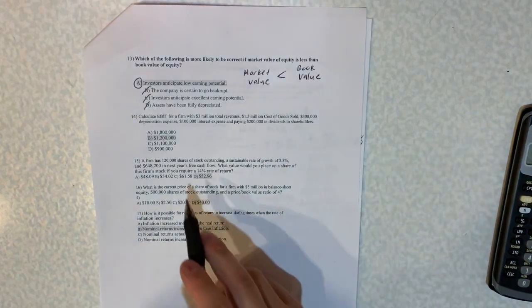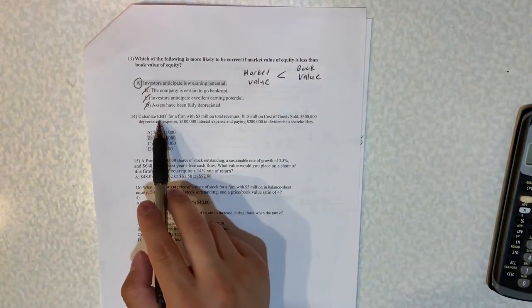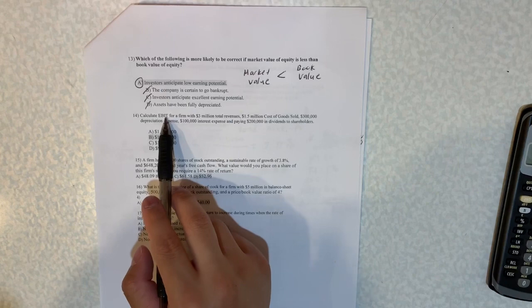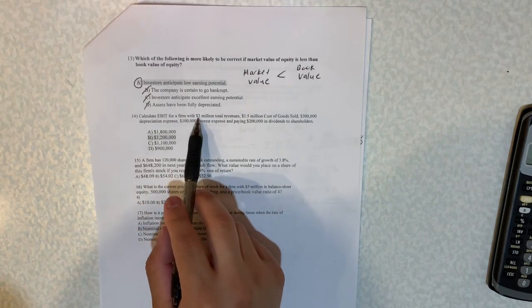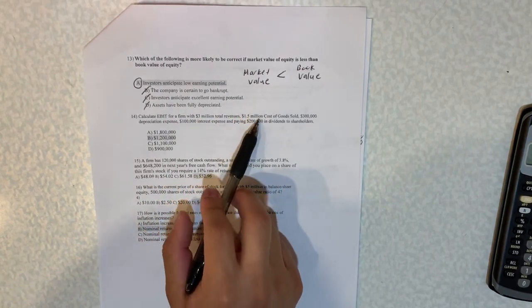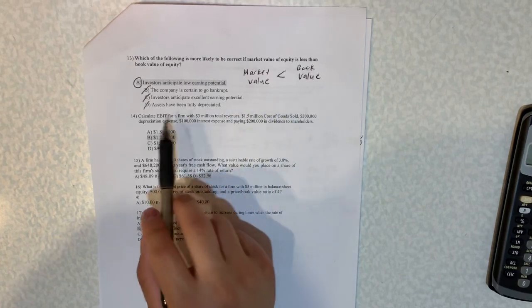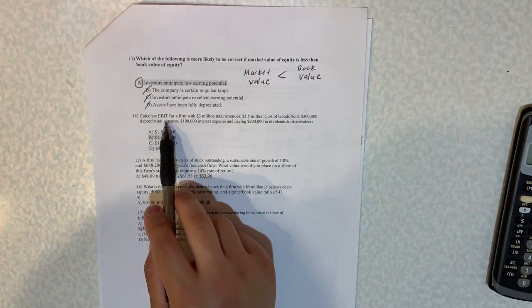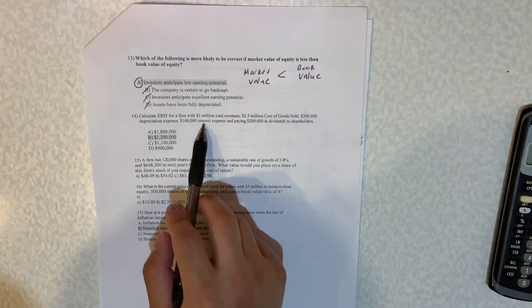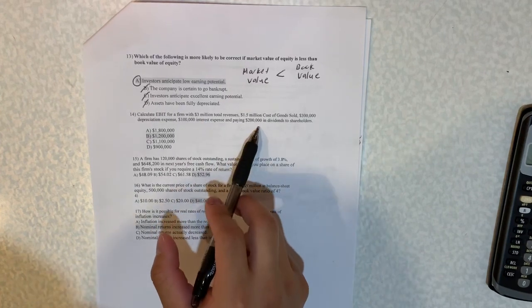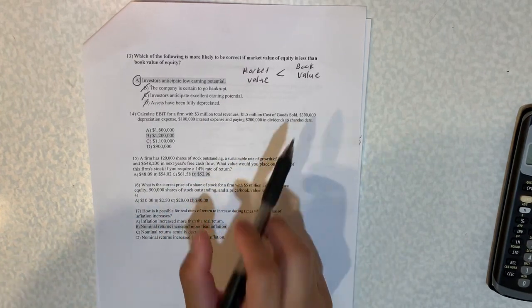Now, for 14, calculate the earnings before interest and tax for a firm with $3 million total revenue, $1.5 million cost of goods sold, $300,000 depreciation expense, $100,000 interest expense, and paying $200,000 in dividends to shareholders.